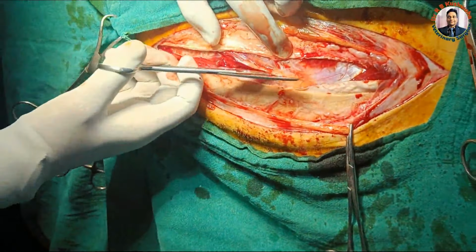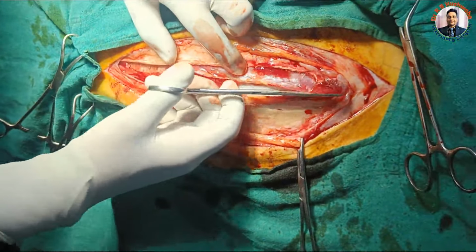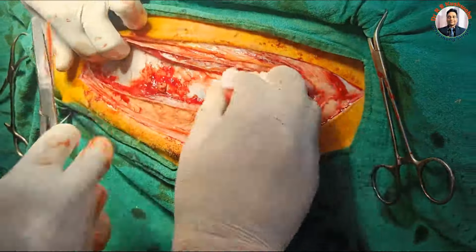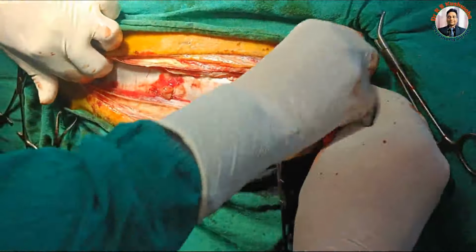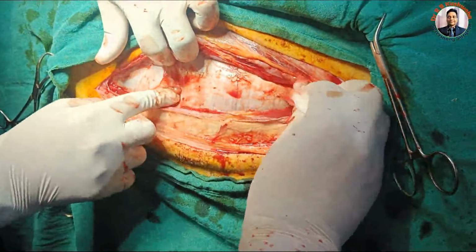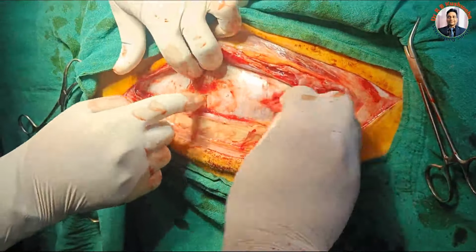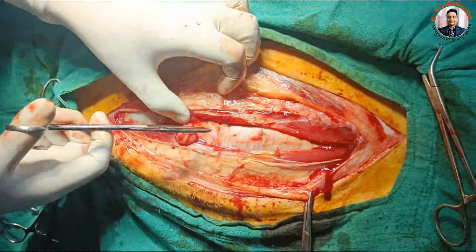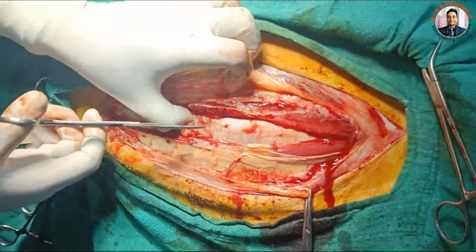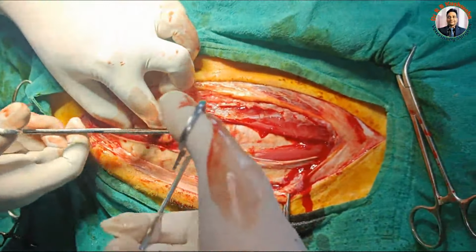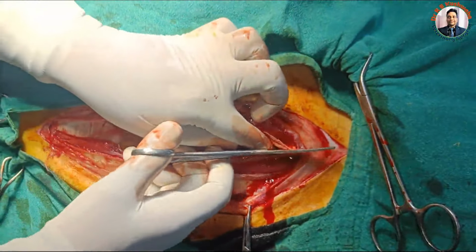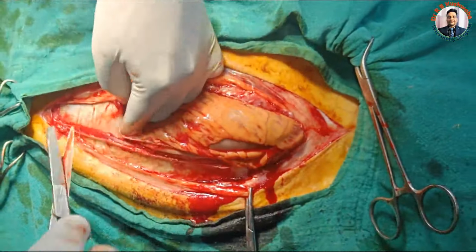This rectus abdominis stretches a lot since there is pressure here. Now you could see this is the peritoneum, and it is slightly punctured while giving the incision. With the help of scissors, we simply cut this peritoneum. So these are the different structures which you have to encounter during the cesarean section.